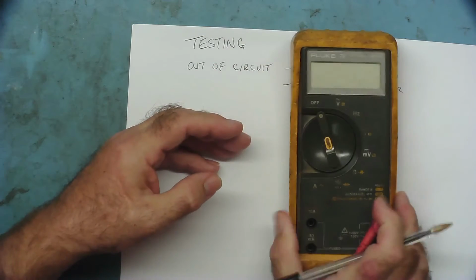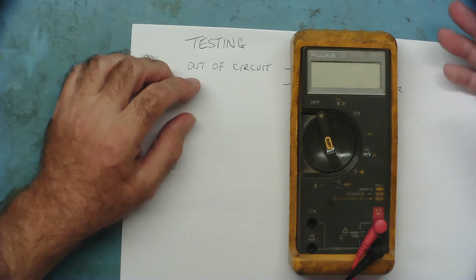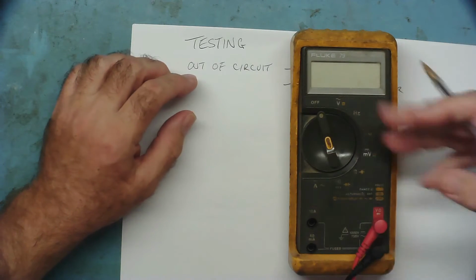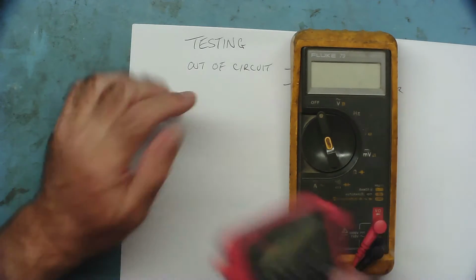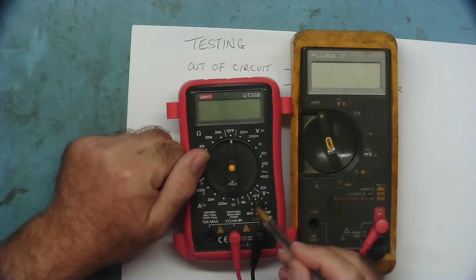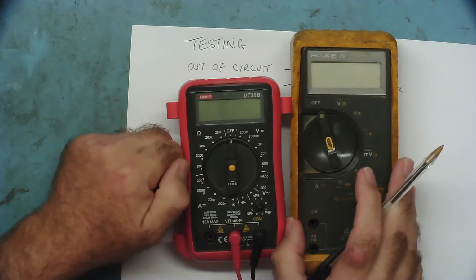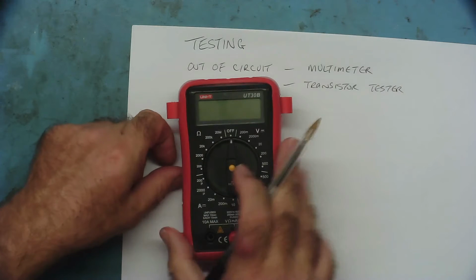This is my main multimeter, my old Fluke, which I use all the time. This doesn't have a transistor tester built in, but this cheap one does down here, and we can use this to test transistors. I'll show you how to do it when we actually start playing with some transistors. That's 2 ways we can test.